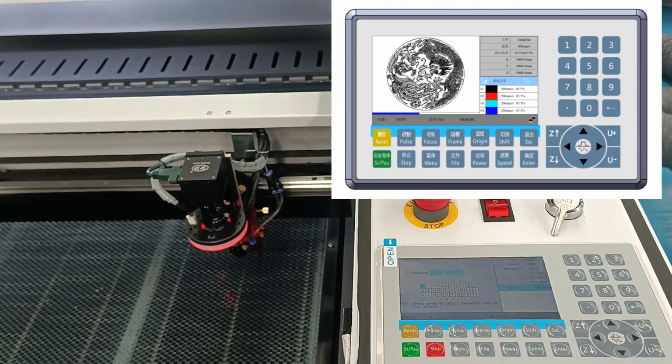Vendor parameters. The password is RD8. Enter. X, Y, Z, U. Original set.